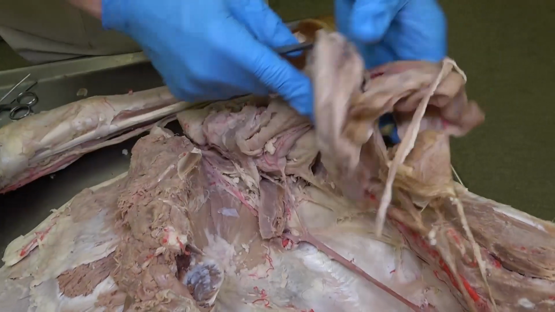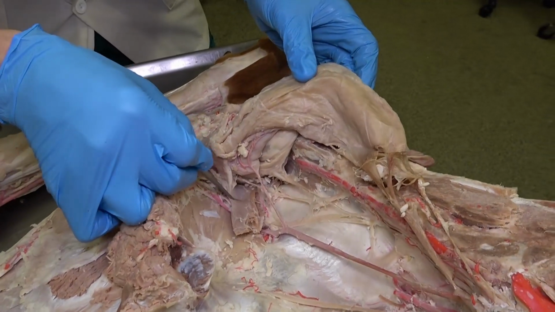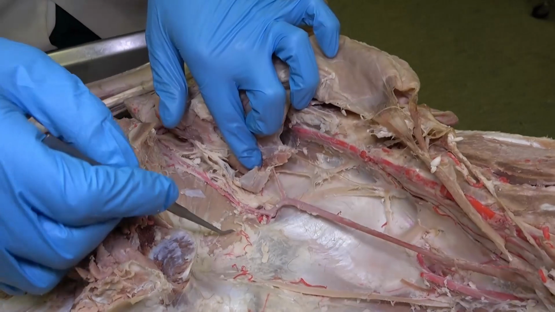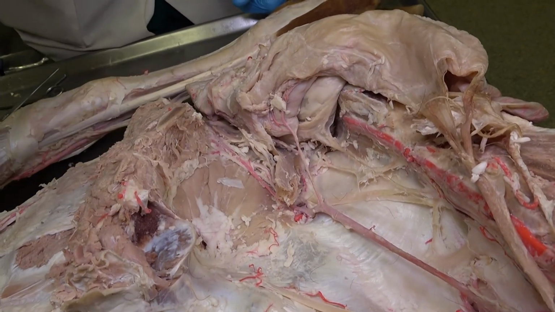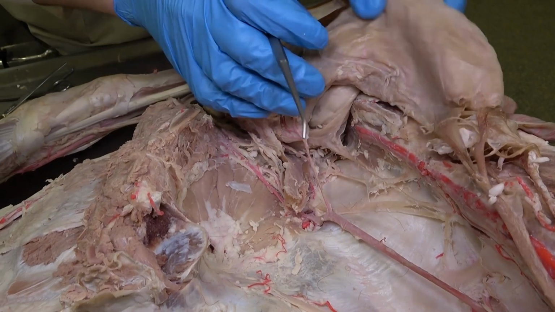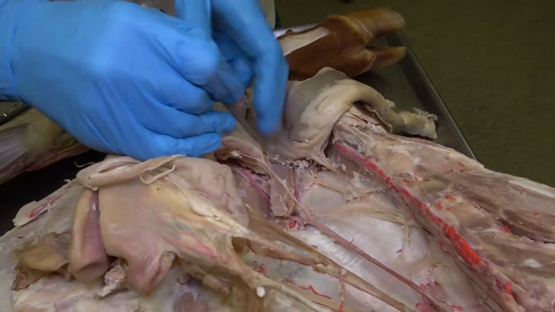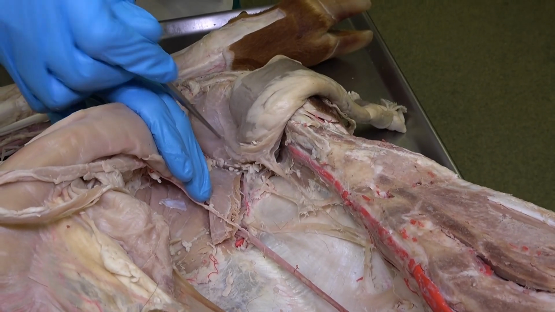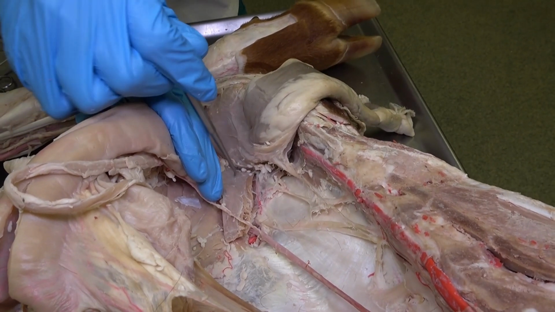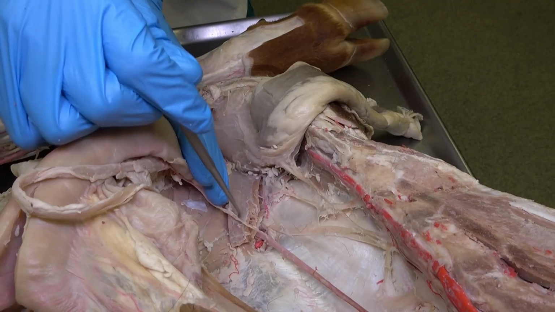Since we're in this region, the only other things to really look at here are this muscle, which is the intrapelvic part of the external obturator muscle. We also see this muscle right here traveling directly back along the rectum and attaching into the external anal sphincter.